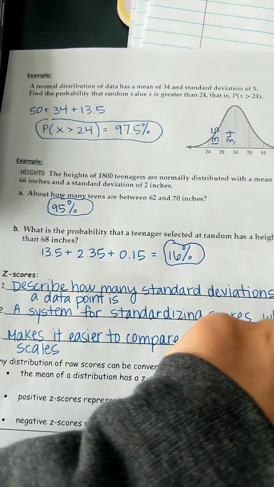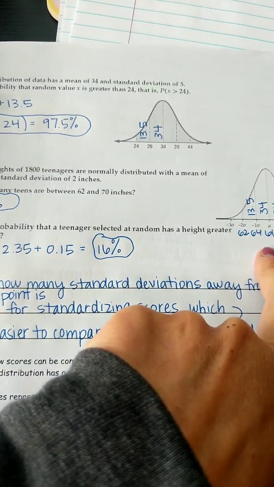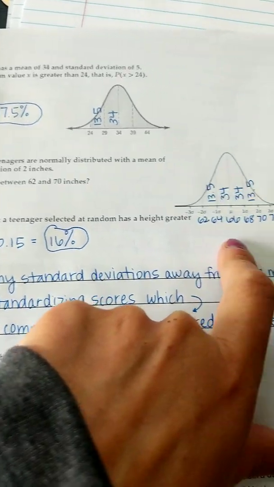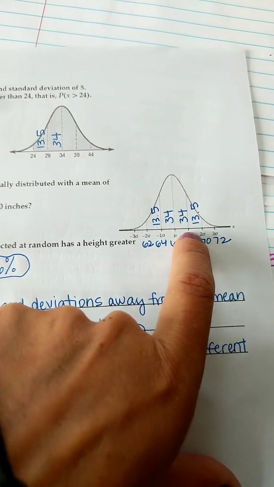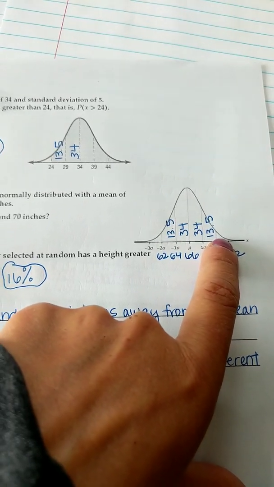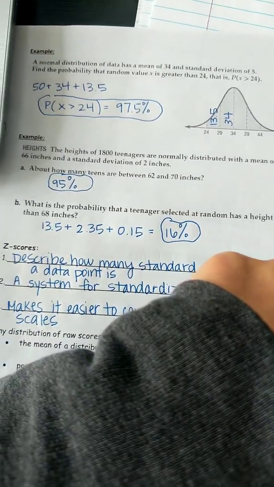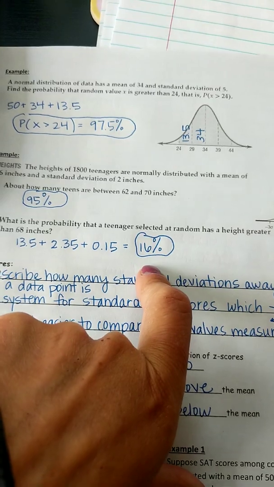What is the probability that a teenager selected at random has a height greater than 68? Again, I can just add those percents. So I said, here's 13.5, 2.35, 0.15. That's going to give me 16%.